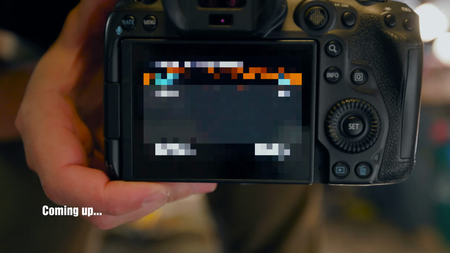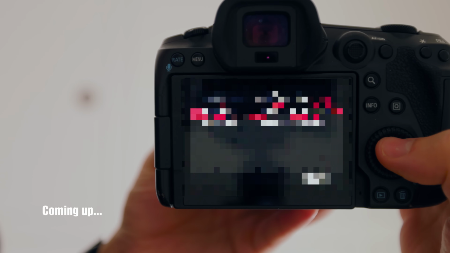That setting that I just showed you and about 5 others that I'll share throughout this video have made my camera easier to use, faster, or have unlocked hidden functions.